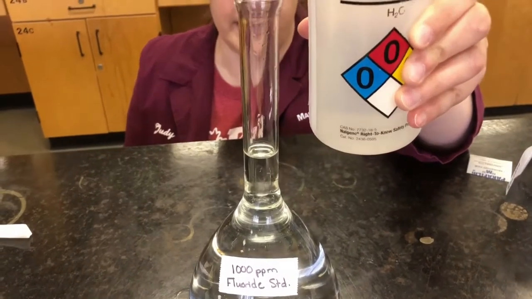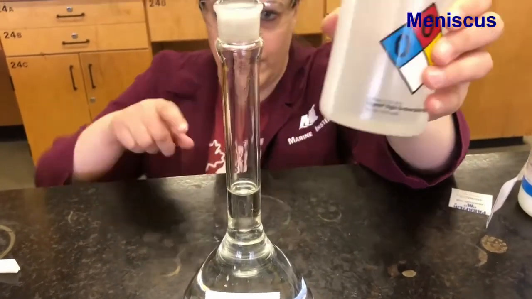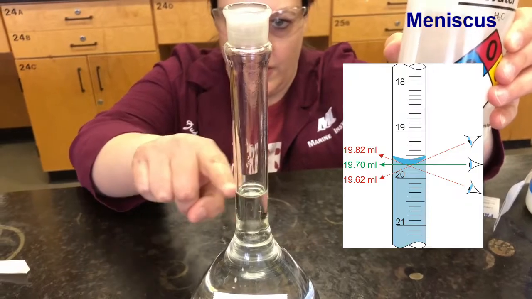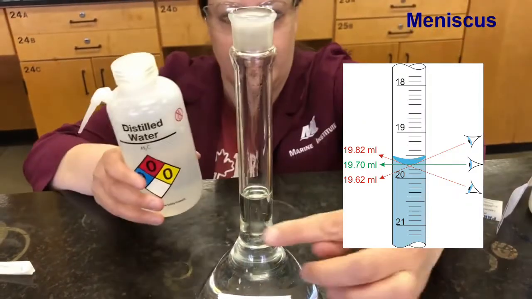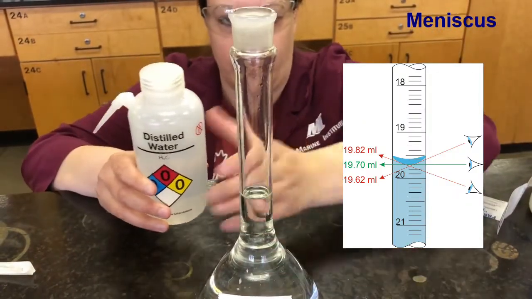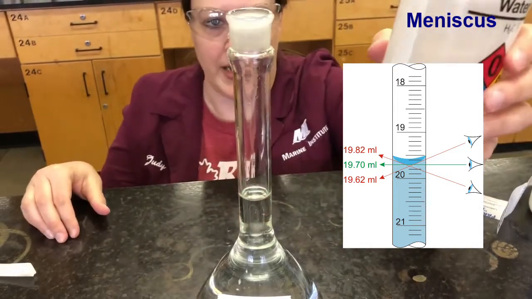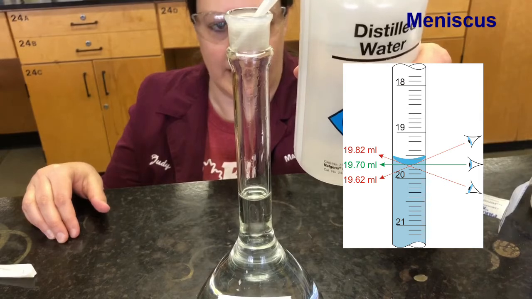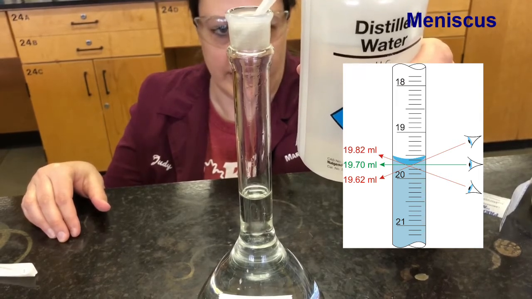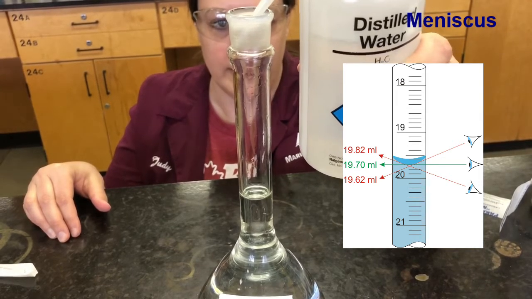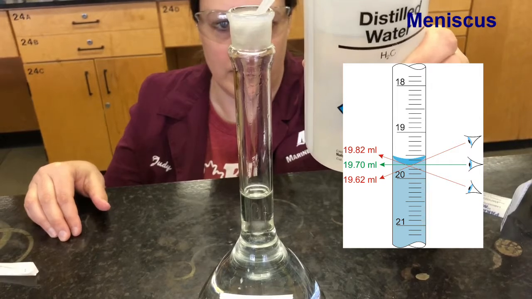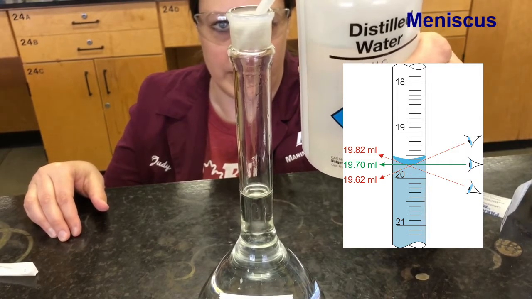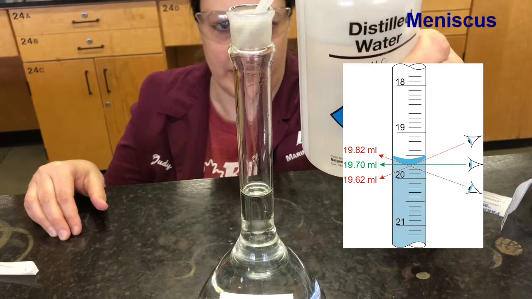So the meniscus is the curved surface of the solution. You can see it right here. The bottom of that meniscus should be just sitting on that line, just touching that line. You can see right now I'm below it, so I need a little bit more. And at this point you almost want to just do a drop at a time so that you don't go over.